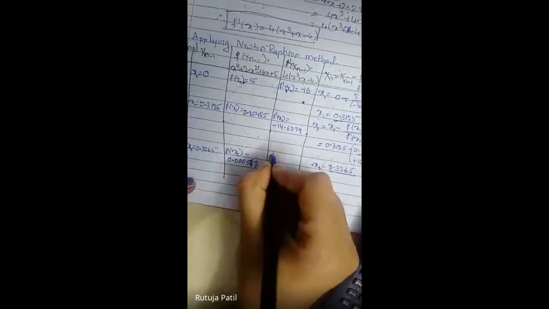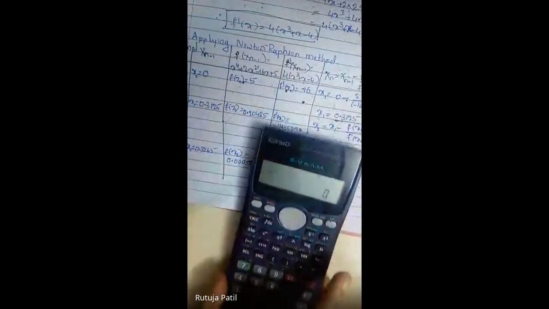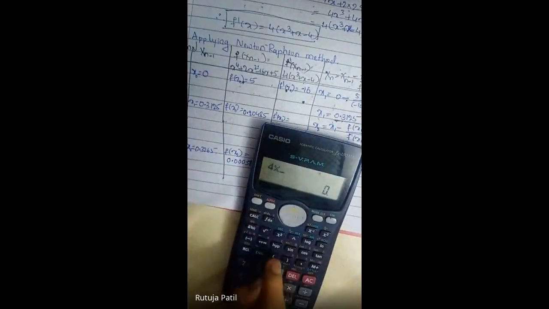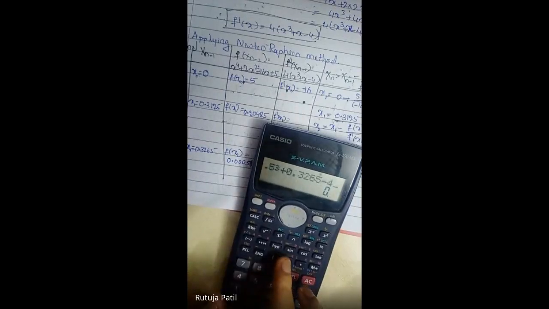Sorry, 568 or 57. Now next, f dash of x2. Substitute this x2 value in this equation. So 4 into x cube, 0.3265 cube plus 0.3265 minus 4.